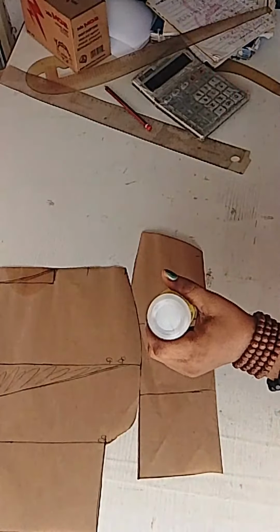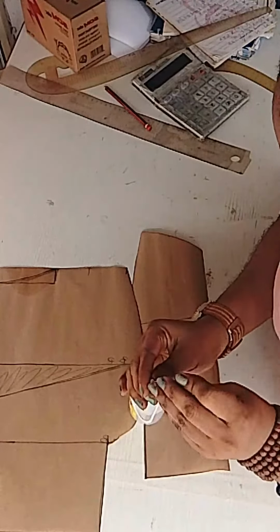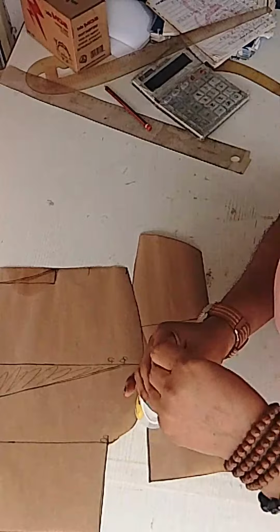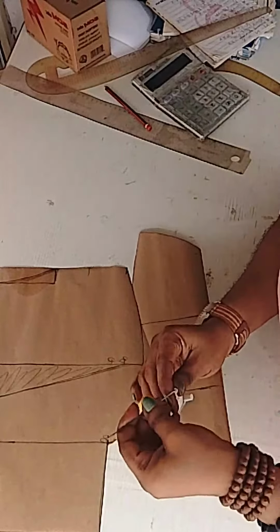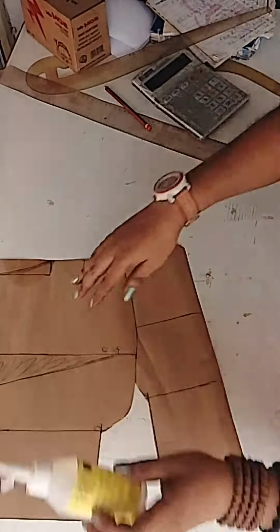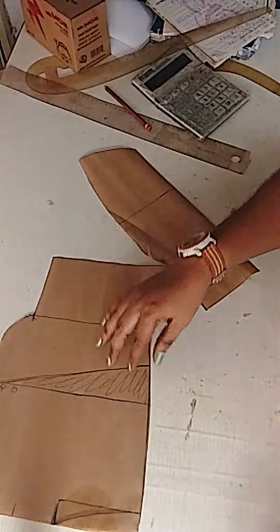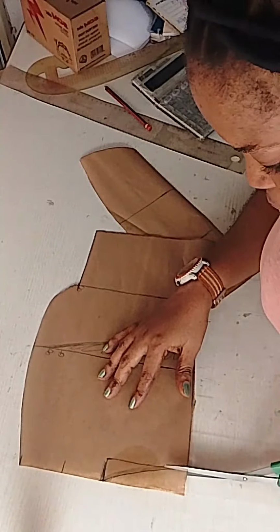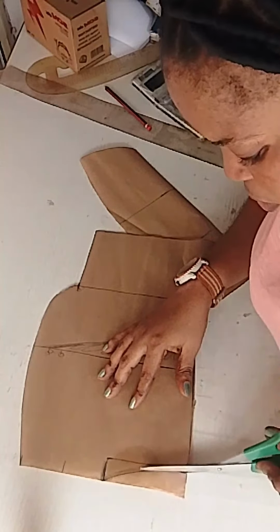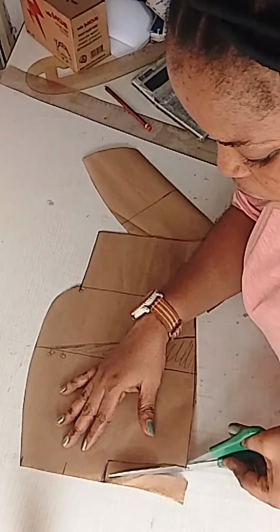I'm trying to open the wool gum because we need it to close our side bust. Okay guys, we are going to be closing our side bust darts. So you come here. This is the little armhole we have.